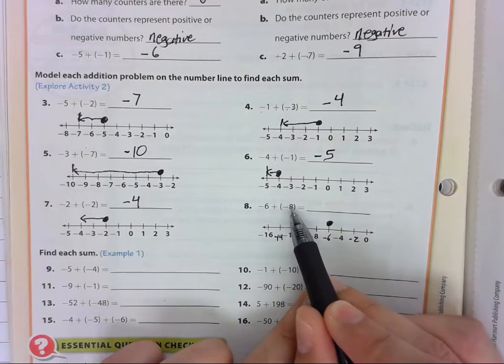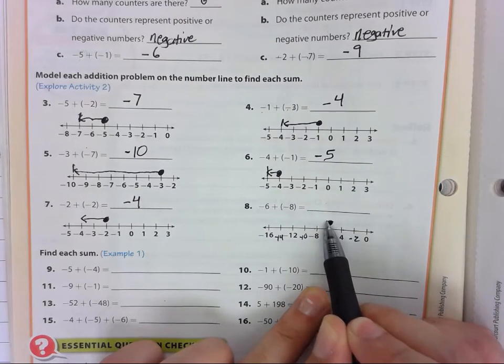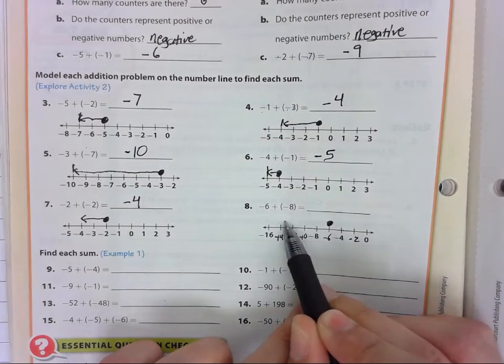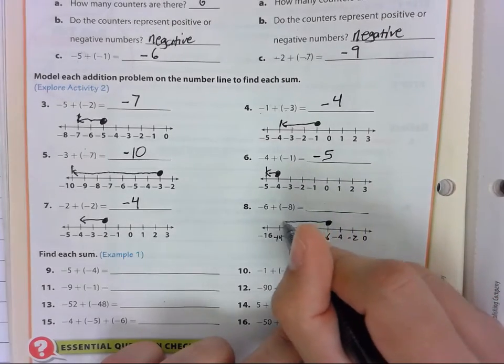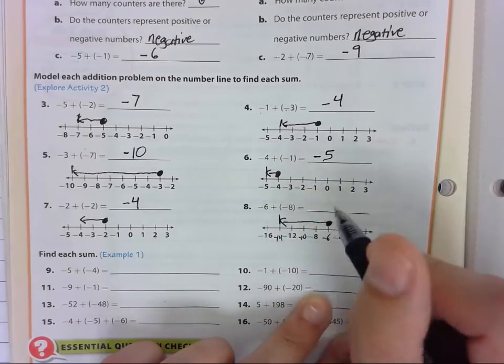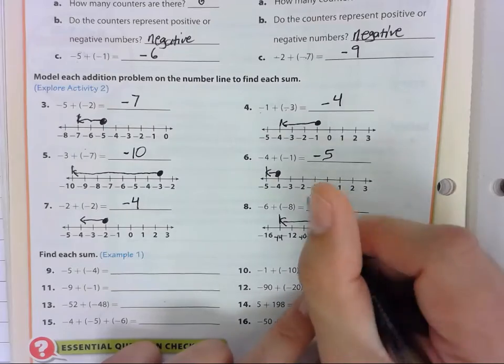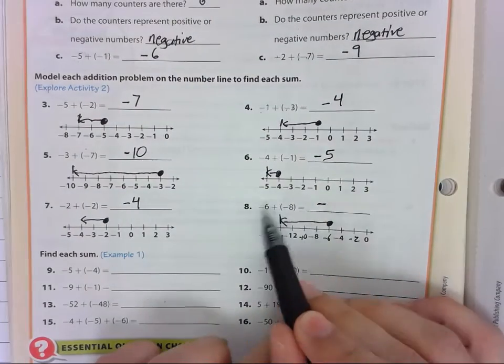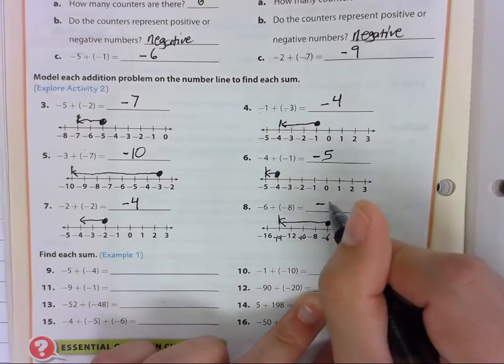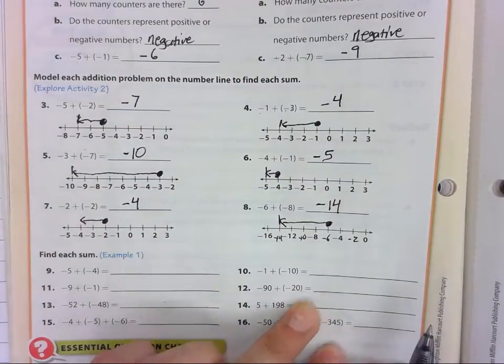We're going to add 8 more negatives. So 1, 2, 3, 4, 5, 6, 7, 8. So we're still negatives. We have 6 negatives plus 8 negatives. We have 14 total negatives.